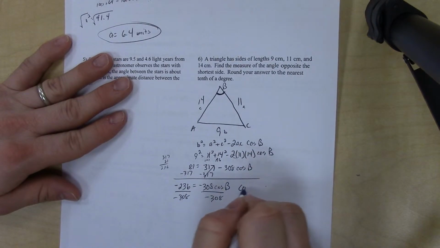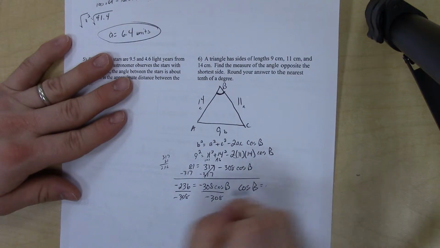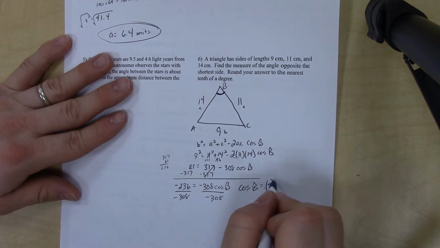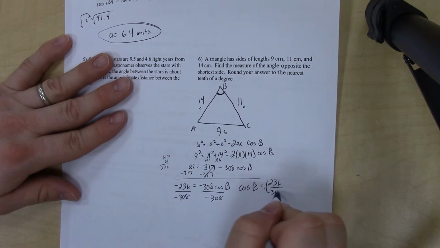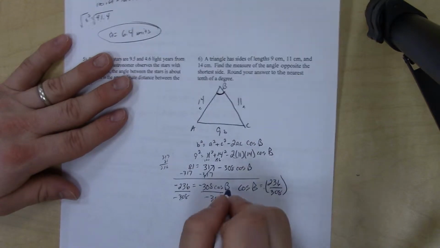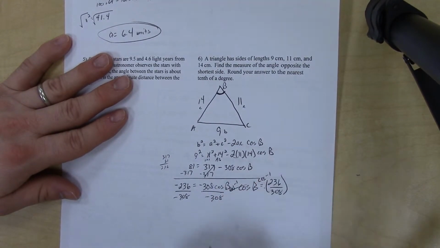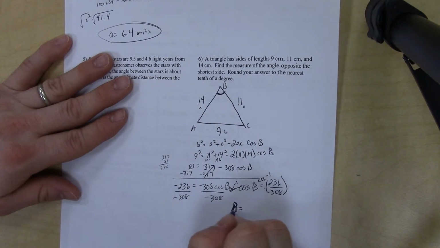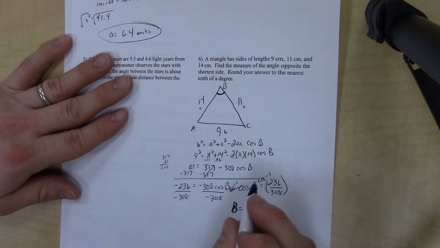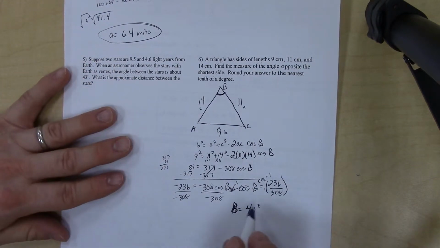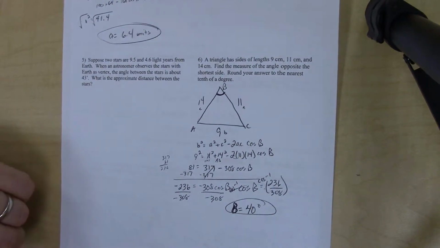And get cosine of b is, well, negative divided by a negative. It doesn't matter if I plug that in or not, because I know that's positive. Plug that as an arc cosine of both sides. I get b, about 40 degrees. It's like 39.98, which would round to 40 anyway. And there's my answer. Okay.